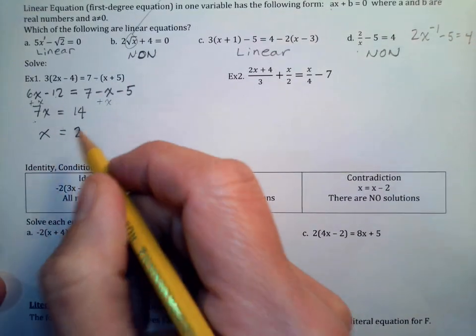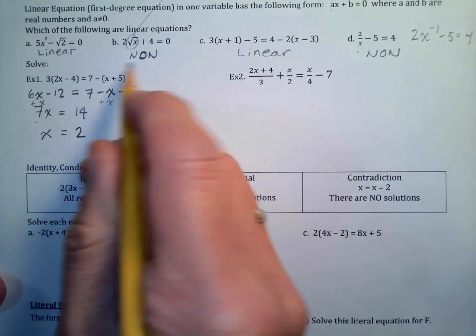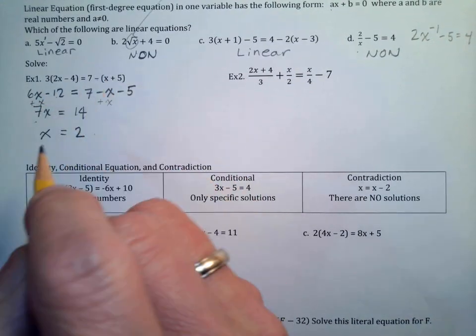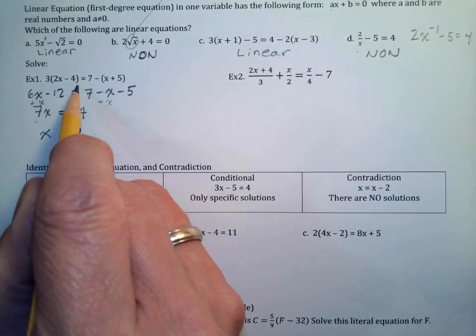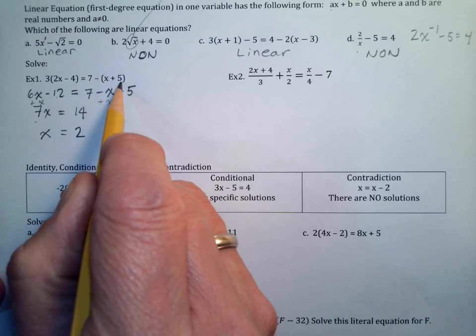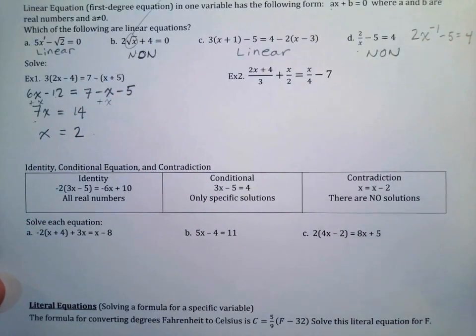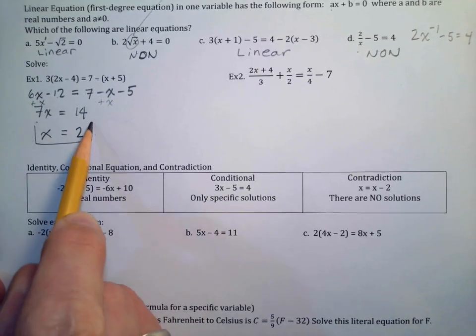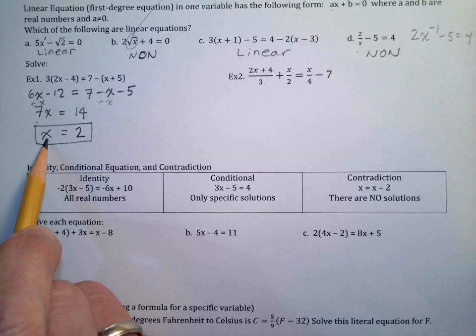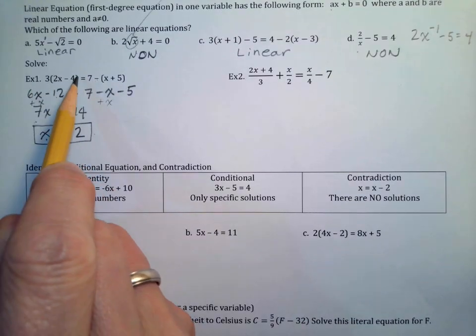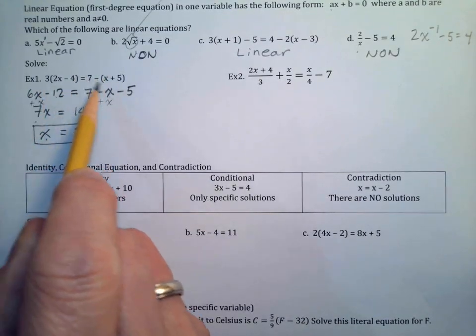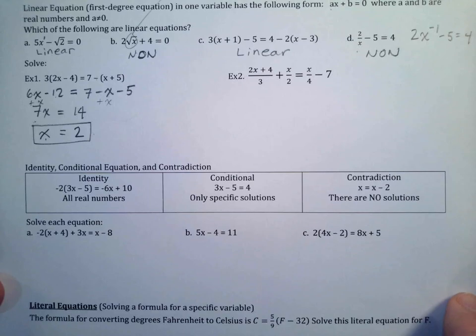Okay, now we can check that answer by plugging it into the original problem, and we will see that this side will be equal to that side if we plug that in and check our answers. That's the good thing about equations, is you can generally check your work, check your solution. If I put in x equals 2 for each x value, is this side of the equation equal to that side of the equation? And the answer would be yes.